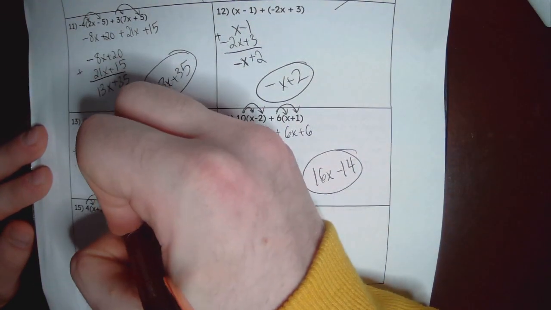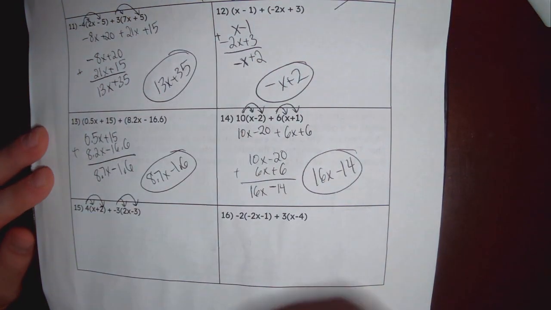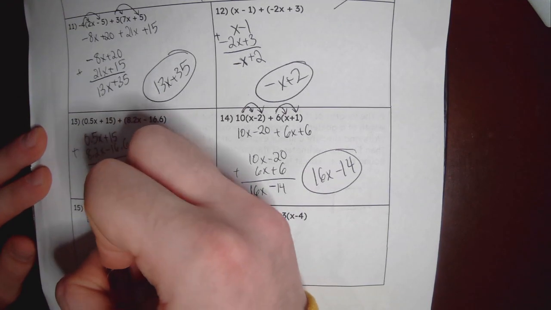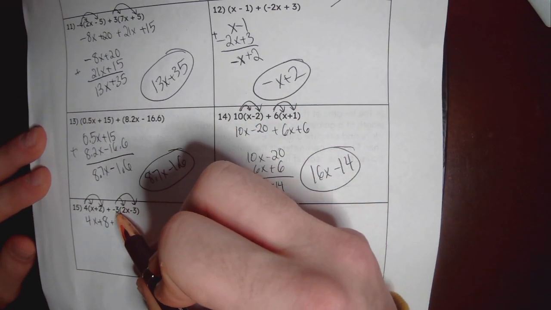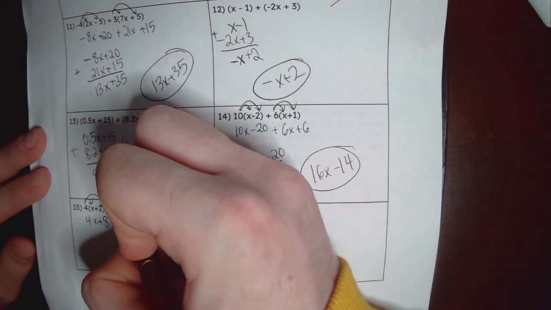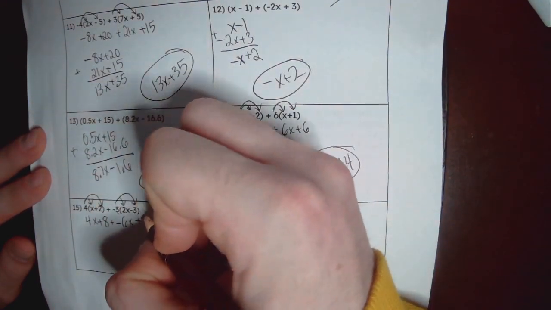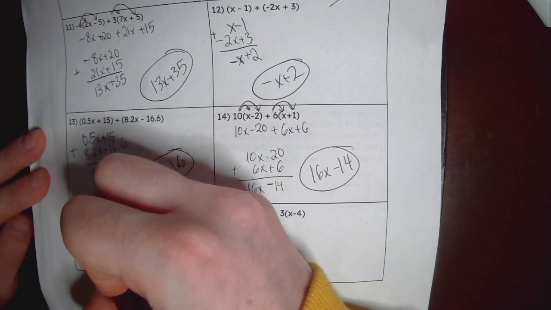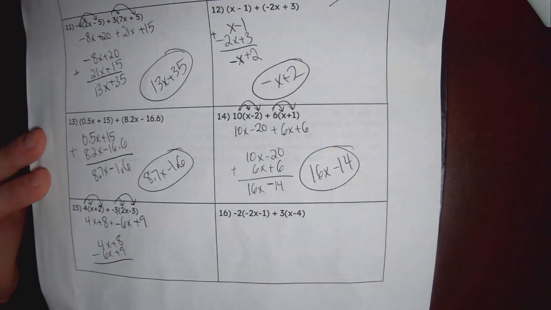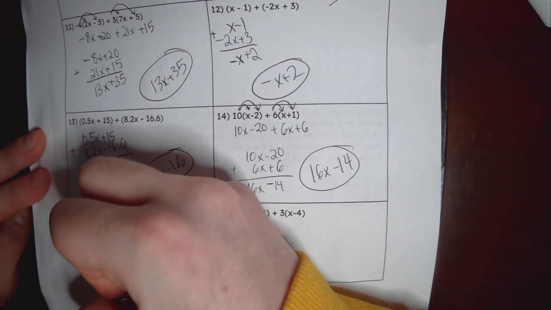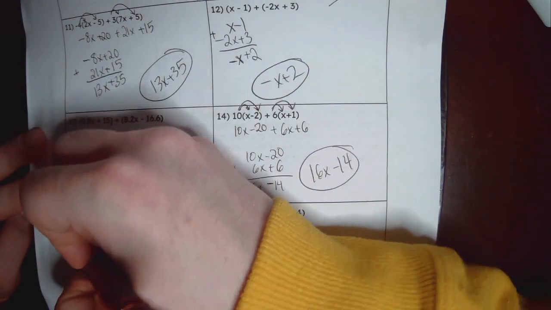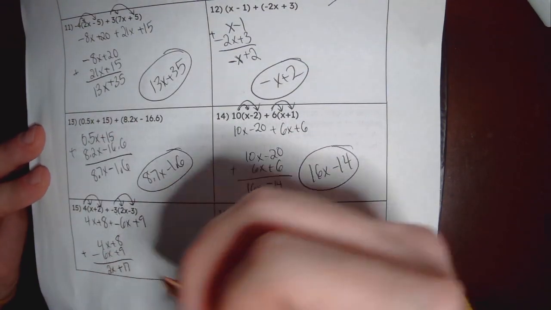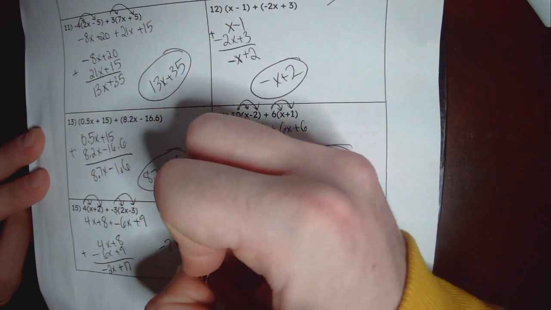Distribute. 4 times x is 4x. 4 times 2 is 8. Negative 3 times 2x is negative 6x. Negative 3 times negative 3 is positive 9. Now stack them. 4x plus 8. Negative 6x plus 9. 8 plus 9 is positive 17. 4x and negative 6x, different signs subtract. 6 minus 4 is 2. But since negative 6 is further away from 0, it happens to be negative 2. So this is negative 2x plus 17.